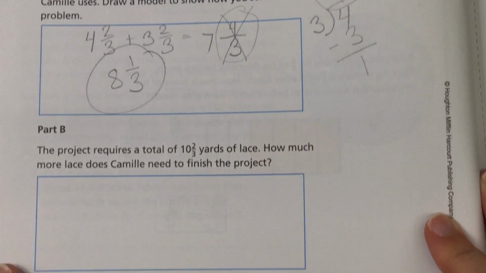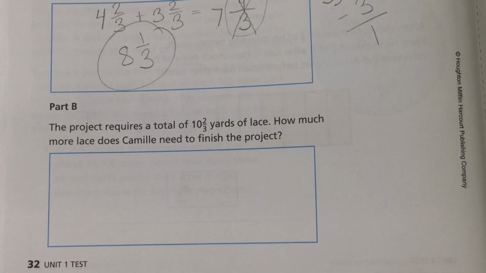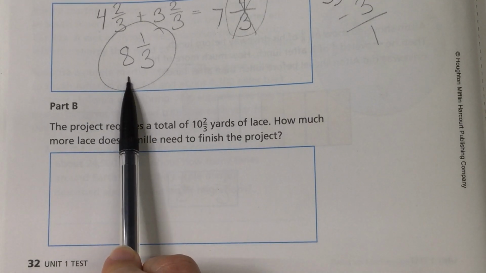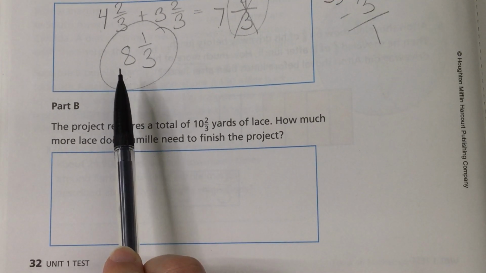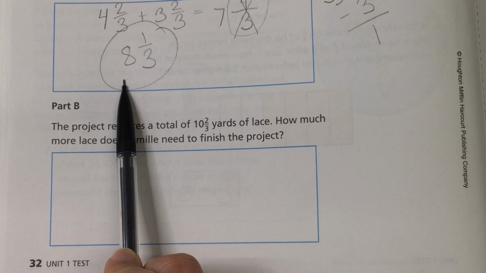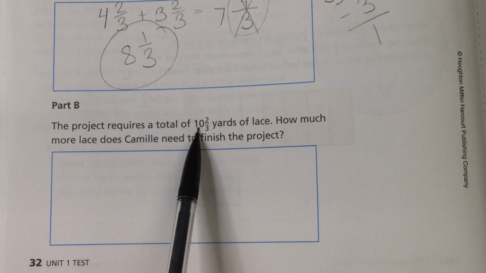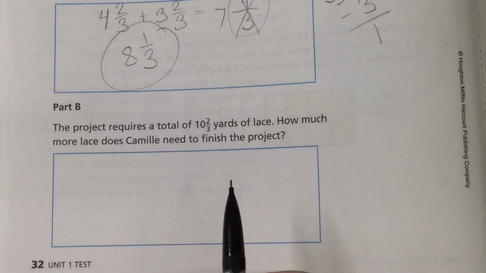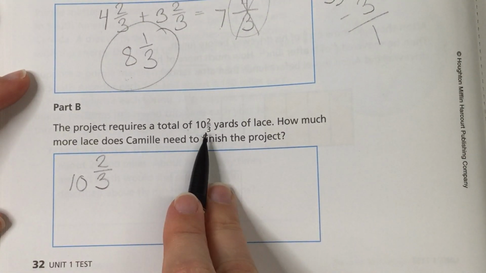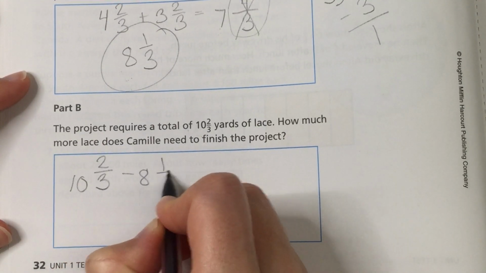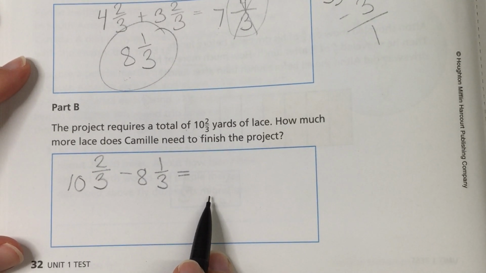Okay, the project requires a total of 10 and 2/3 yards of lace. How much more lace does Camille need to finish the project? So this is how much she has now. No, this is how much she has used. It requires this much. So how much more does she need? I think we can take these two and use them as our comparison numbers. 10 and 2/3 is how much altogether, and then minus the 8 and 1/3. That's going to give us an answer of how much more she needs to finish this project.